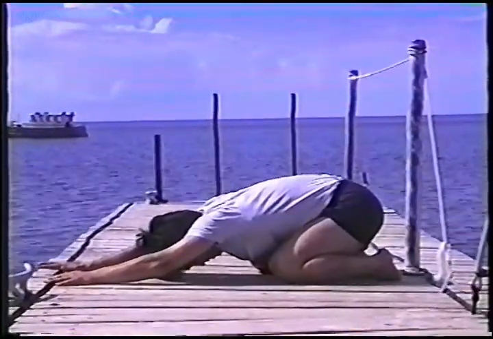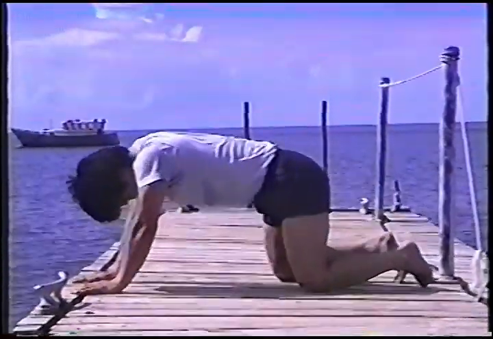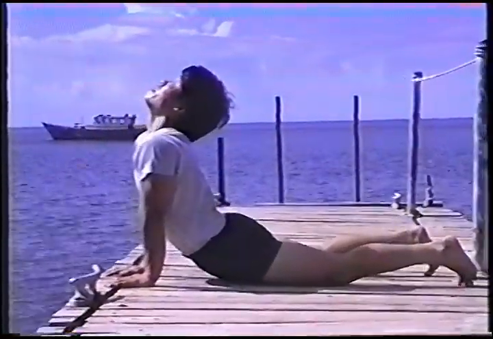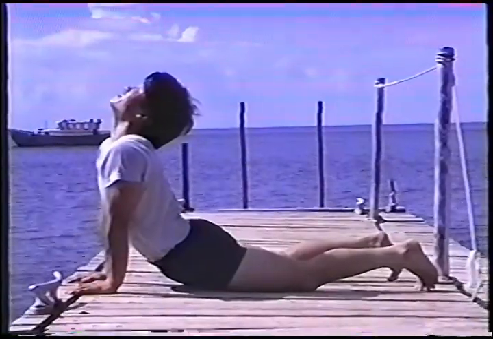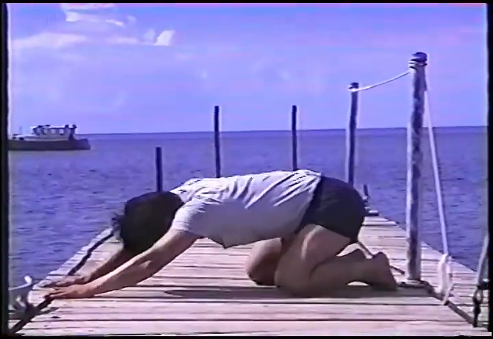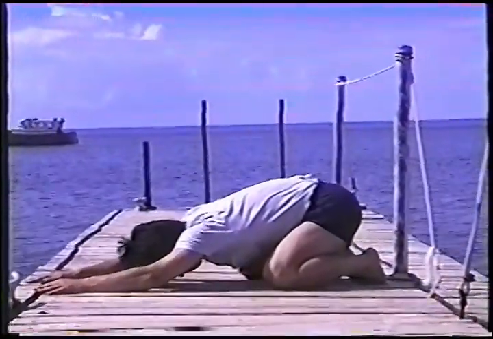Kneel and lean forward with your upper body, stretching your arms above your head. Then bring your chest forward and look up to the sky. This exercise helps you improve flexibility for kicking, striking, and throwing skills.